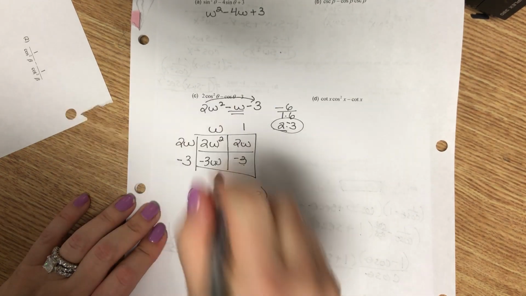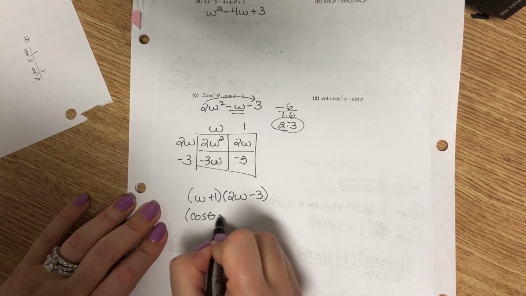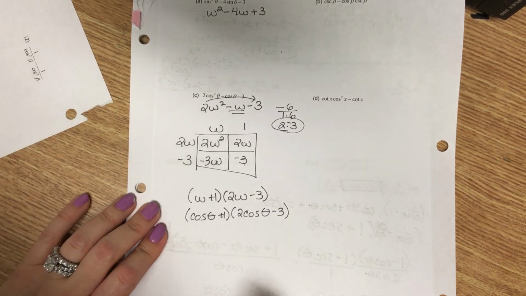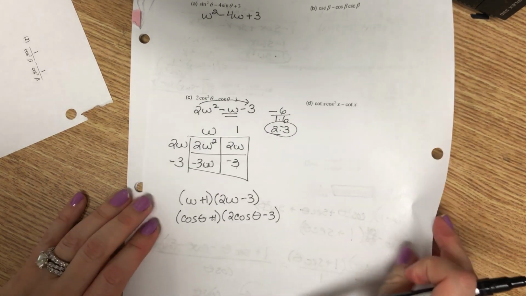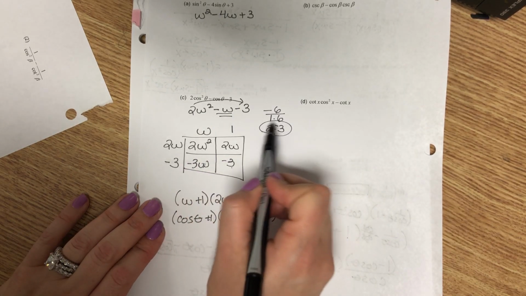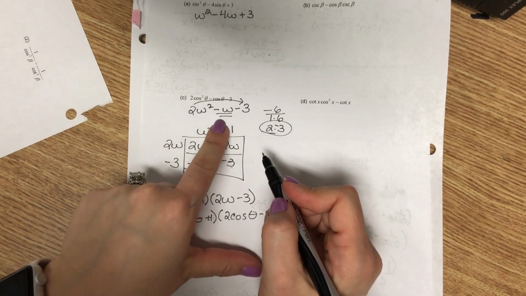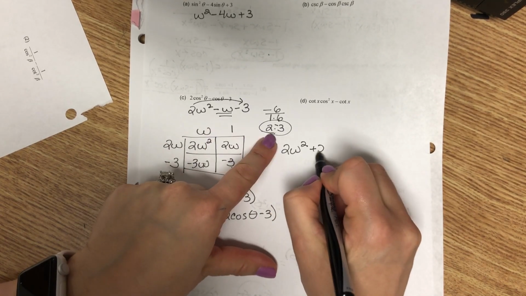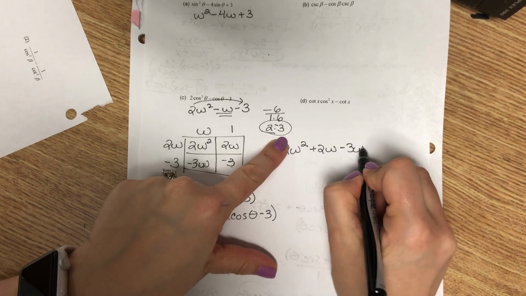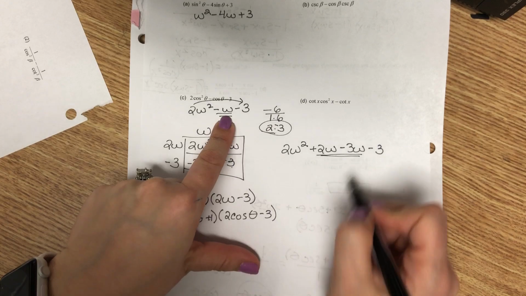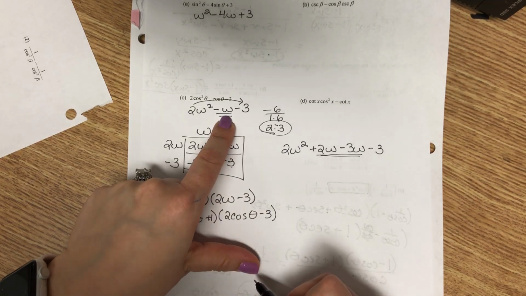Well, we started with cosine. So really it's cosine theta plus 1 and 2 cosine theta minus 3. All right, split the middle. Here's how it works. I'm going to do the same process with this negative 6. But now instead of writing it in the box, I'm going to write 2w squared plus 2w minus 3w minus 3. So I took this negative w and I split it into those terms.